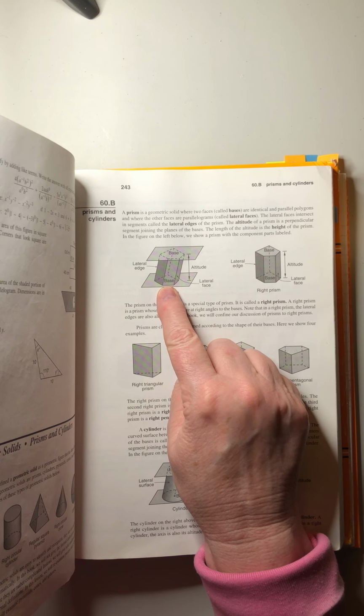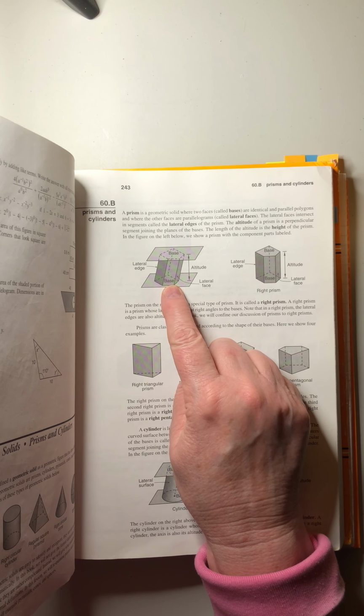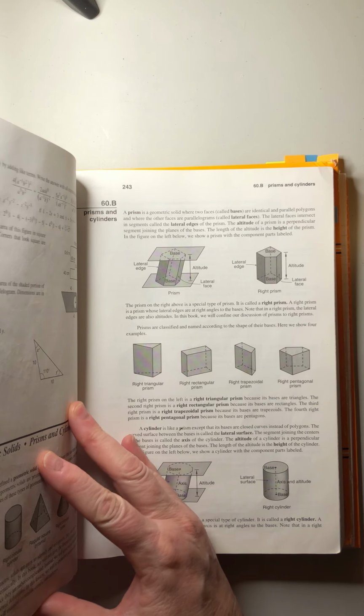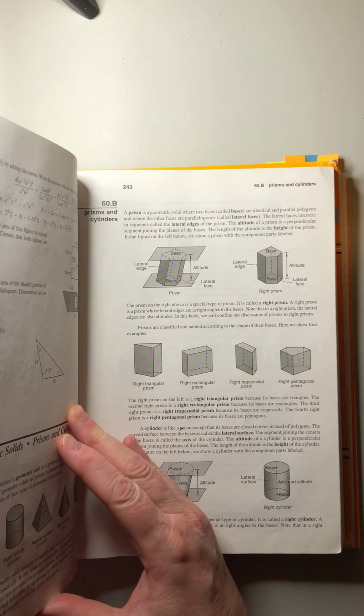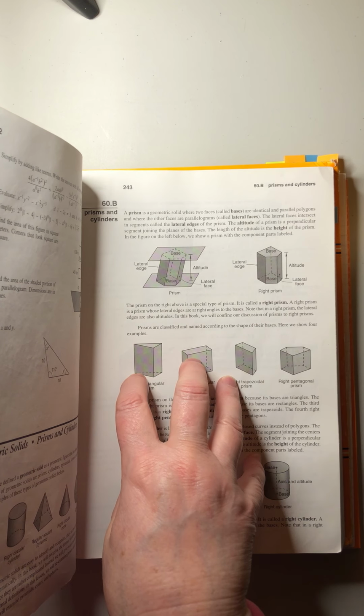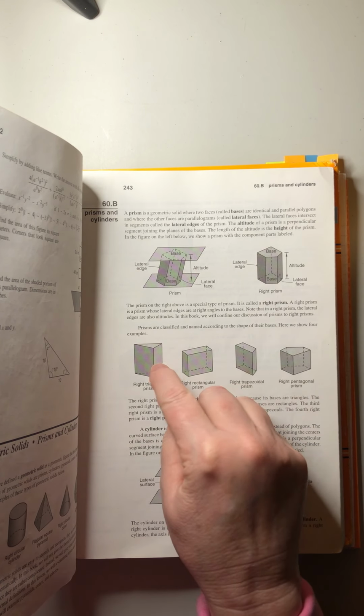A prism is a shape that is three-dimensional. It's what we call a geometric solid, which means it's three-dimensional, and it has a polygon base. So it's got straight sides, and it has straight sides that go straight up.